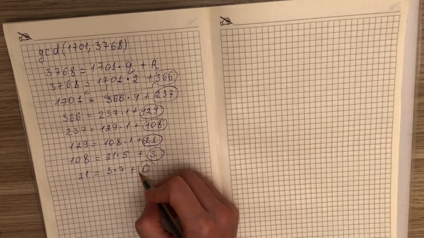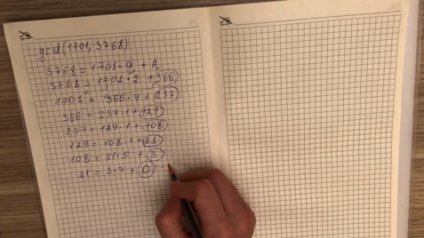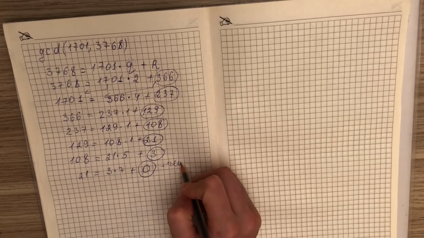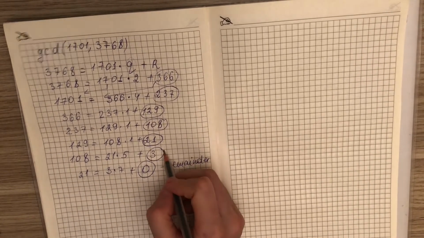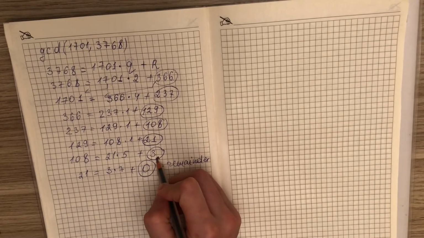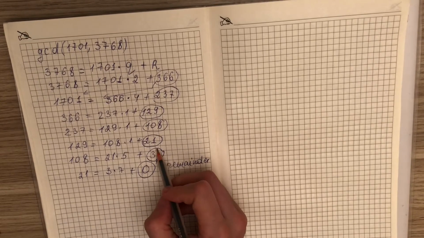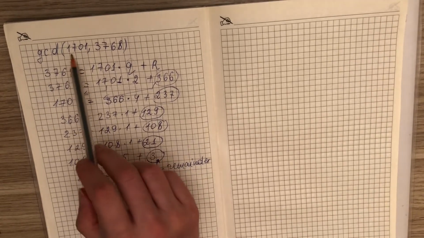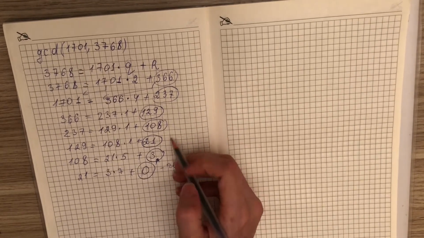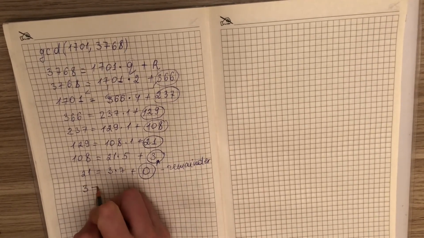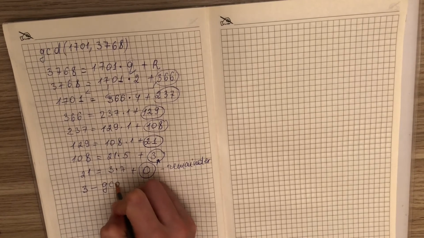As you see, our remainder is 0, and our last nonzero remainder was 3. So the greatest common divisor of these two large numbers is 3.